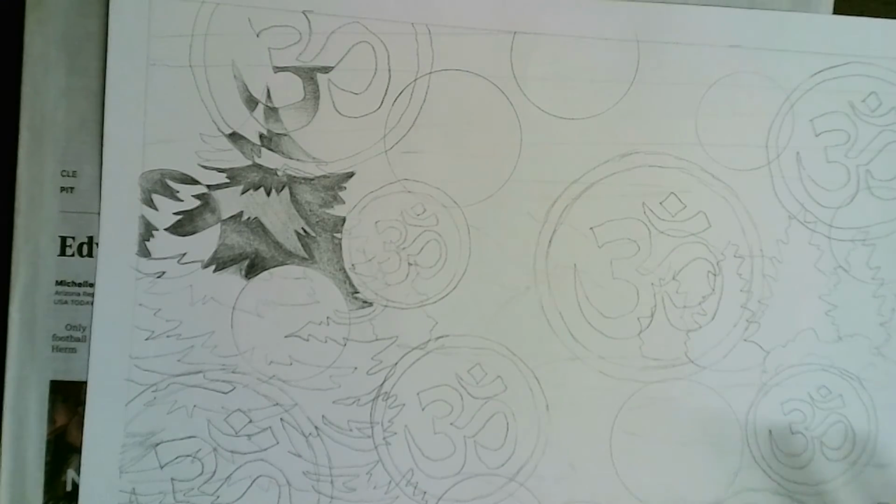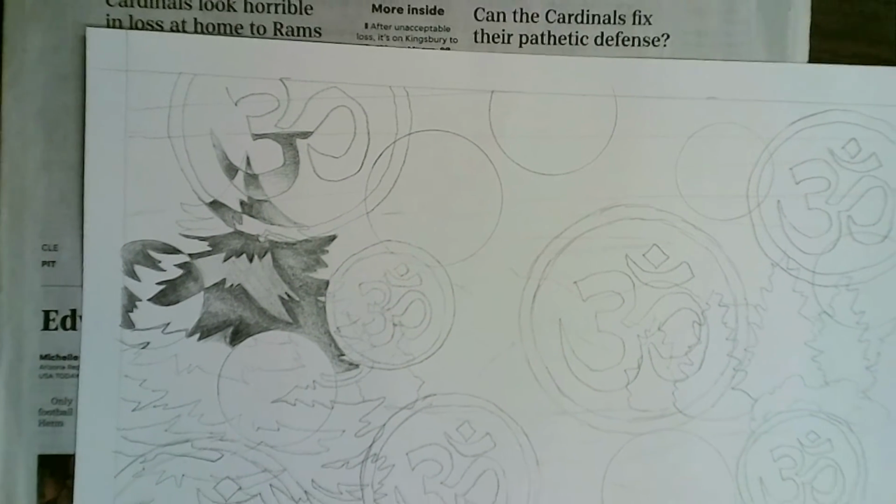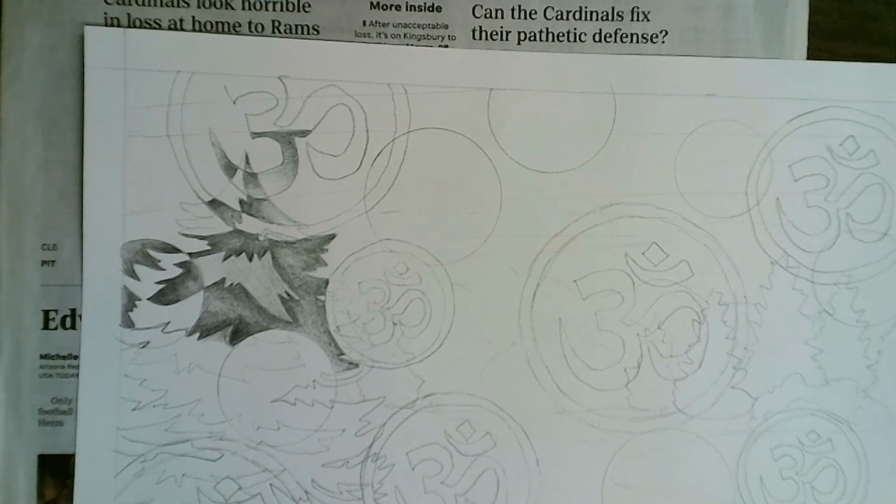So my range of value in the sky is probably going to be light medium to really light, or really light just fading into the white paper. So you are going to want some white paper showing through in certain areas for contrast. So think about that stuff before you start.